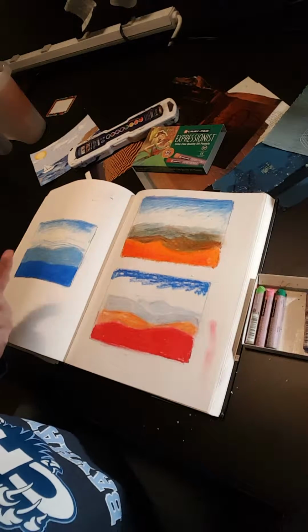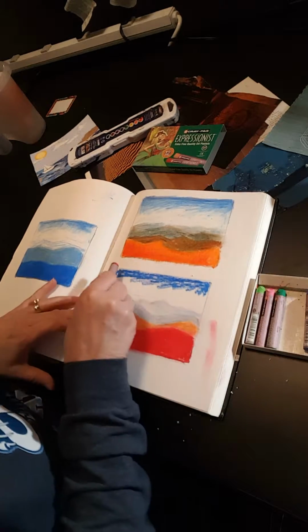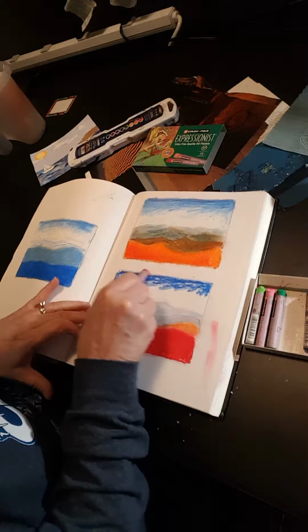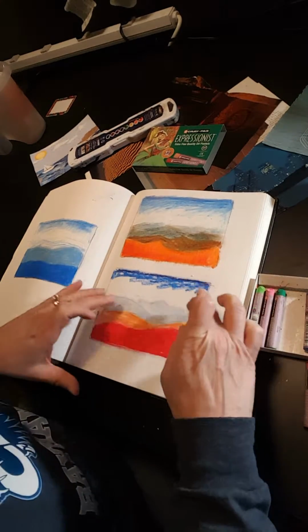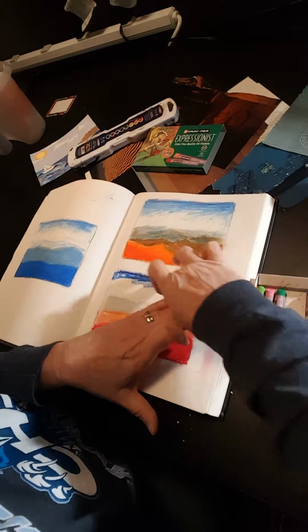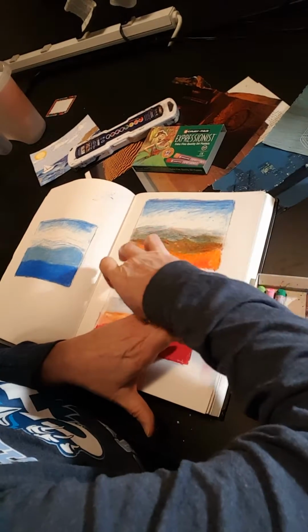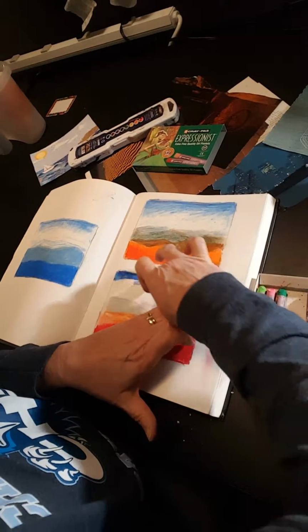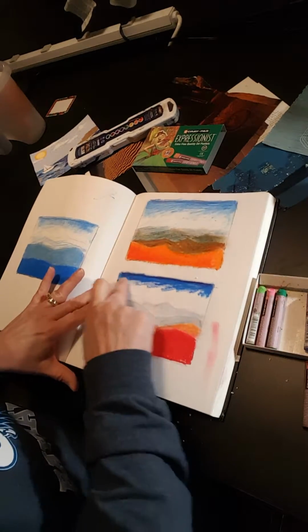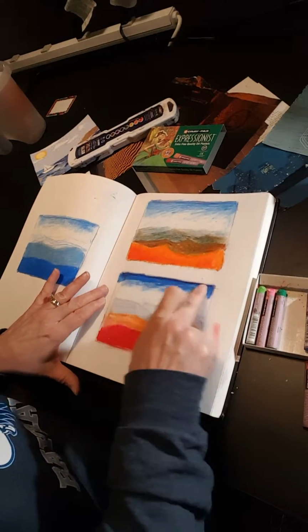And I'm also going to put a little bit of red at the top to make kind of like purple. Just at the top, just to have a little bit more color mixing going on here. And yeah, I'm going to use my finger. Do what I told you not to do. But sometimes I just like the softer look of blending with your finger. It's a softer tool than the paper towel.